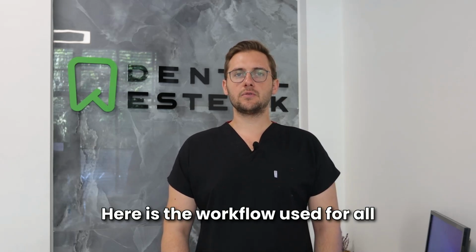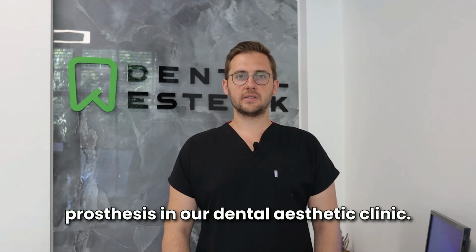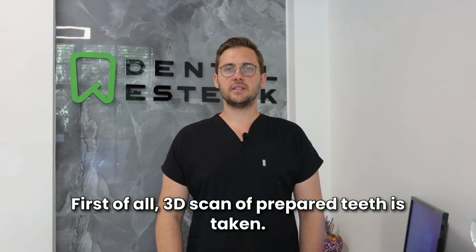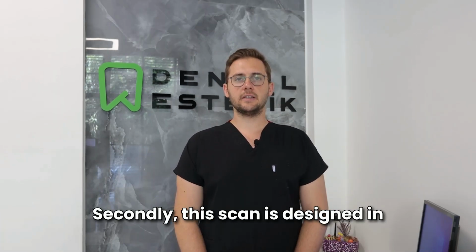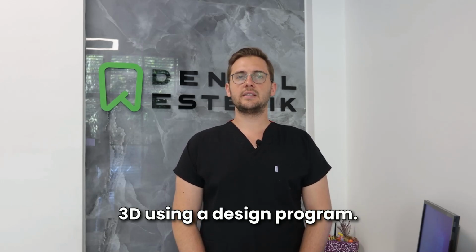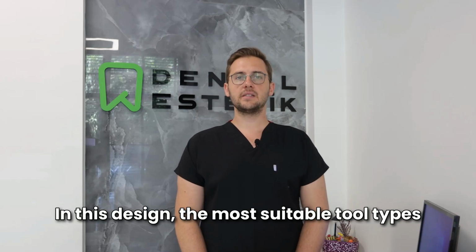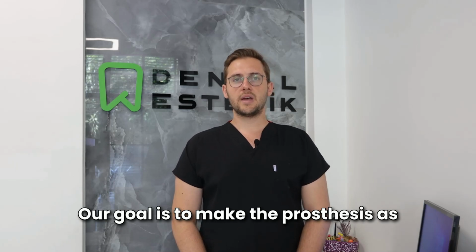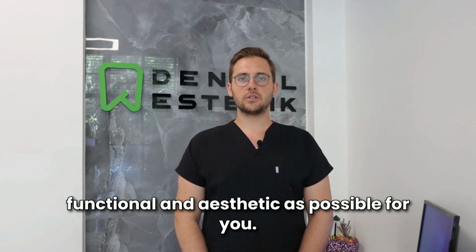Here is the workflow used for all prostheses in our dental aesthetic clinic. First of all, a 3D scan of the prepared teeth is taken. Secondly, this scan is designed in 3D using a design program. In this design, the most suitable tooth types for the patient's smile and character are used. Our goal is to make the prosthesis as functional and aesthetic as possible for you.